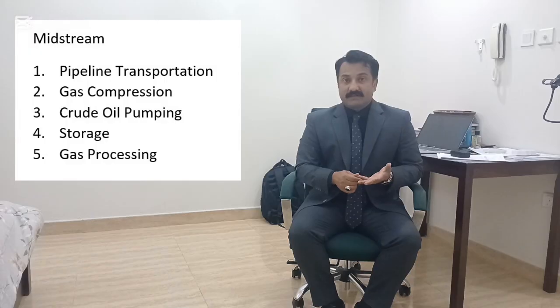Now the second is midstream. When we have separated or treated the fluid from upstream, we have to transfer it from one place to another through a medium like pipeline transportation, in which we install stage-wise compression stations.